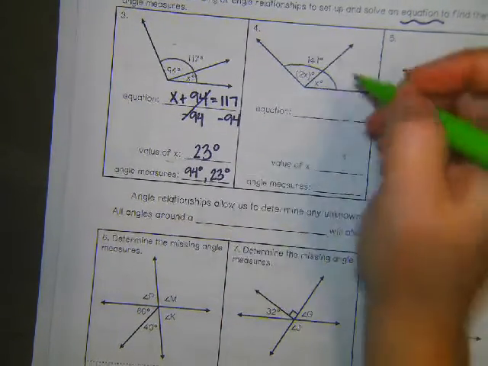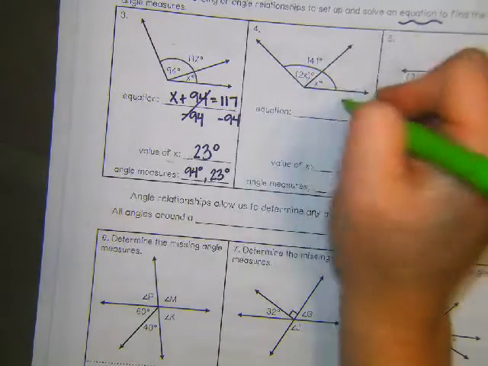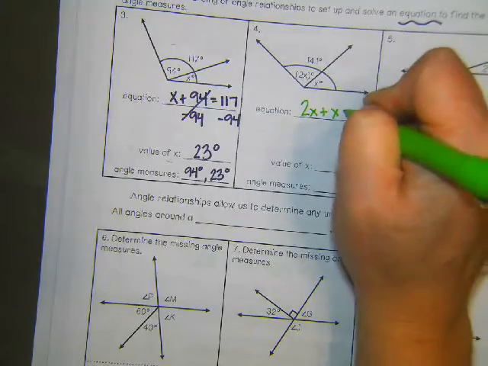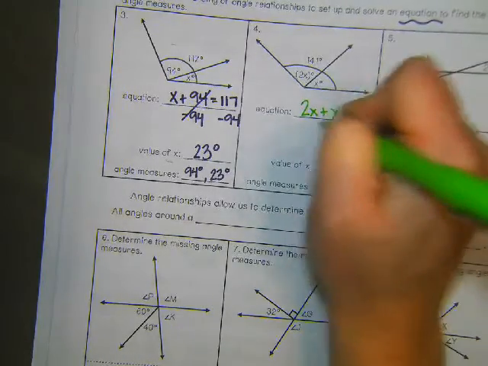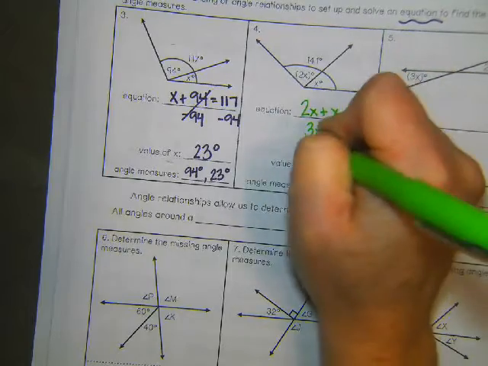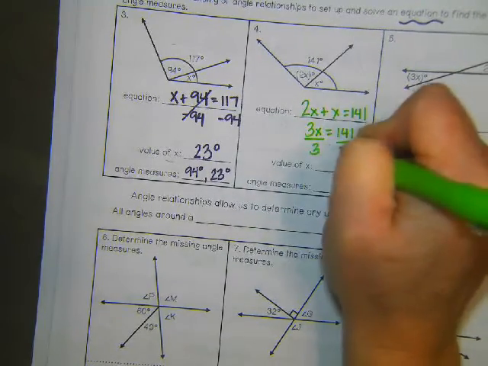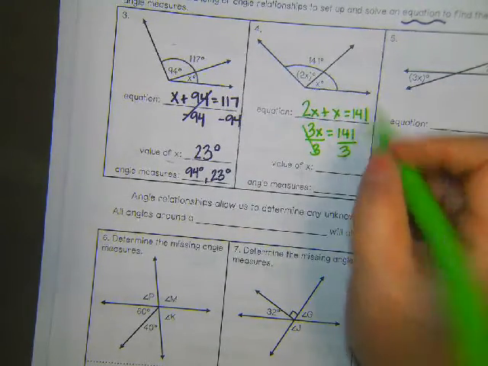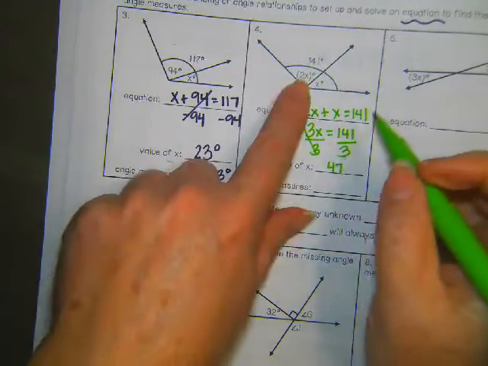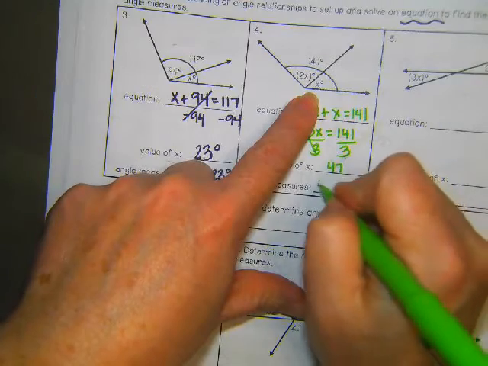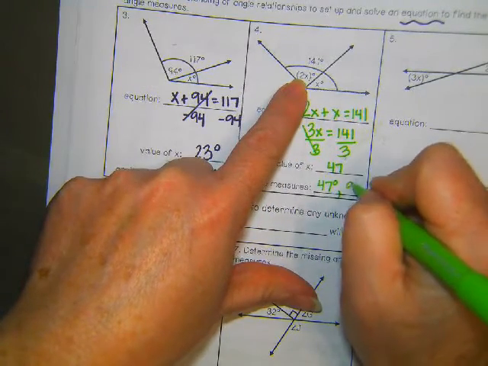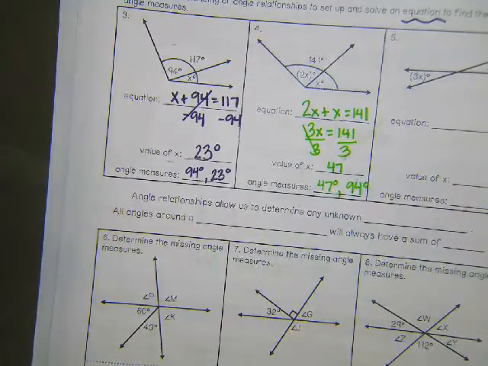In our next one, in this case, we're going to say 2x plus x. If you add those two together, you get 141 degrees. Combine your like terms, you get 3x equals 141. To solve, you divide both sides by 3. X cancels. 141 divided by 3 is 47. So that's our value of x. So the two angles would be, well, the first one is 47. And then you have to say 2 times 47. So our second would be 94 degrees.